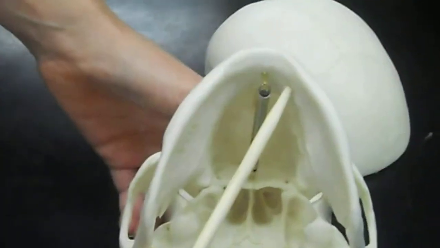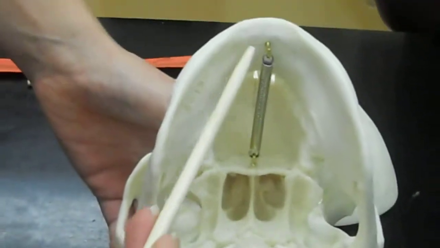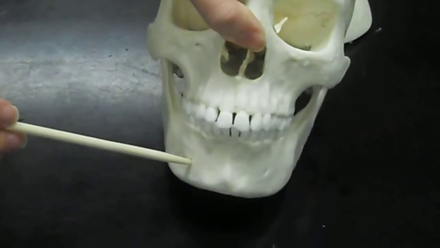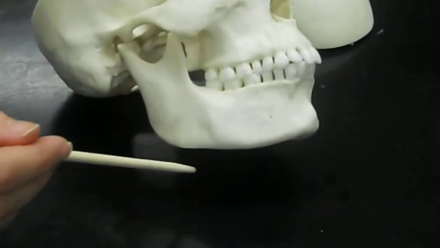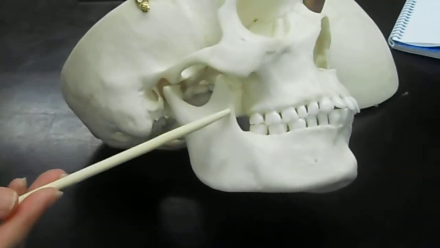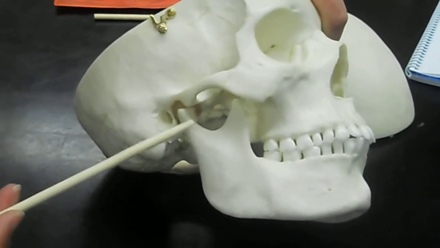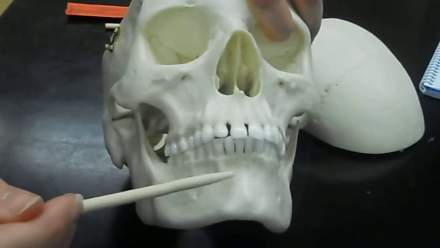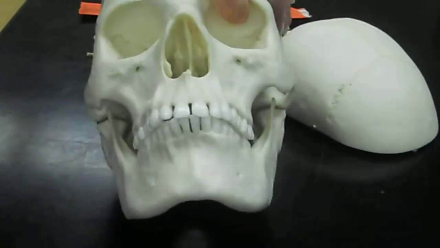And here is the palatine bone, and this would be the palatine process of the maxilla. On the mandible, from the inside, you can see the mylohyoid line. On the outside, you've got the body, the mental foramen, the angle, the ramus, the coronoid process, and the condylar process, and the notch between. And then on the two sockets are the alveolar processes.